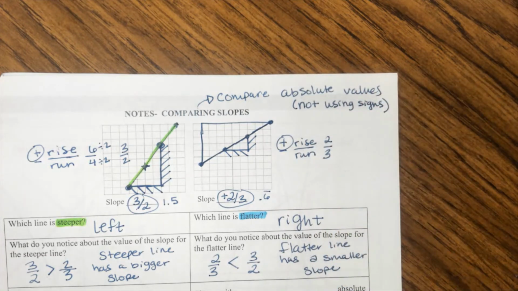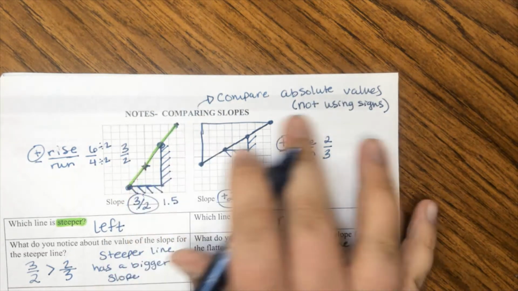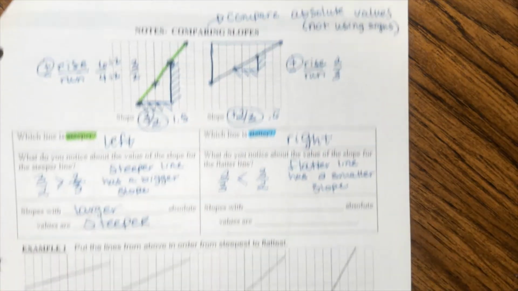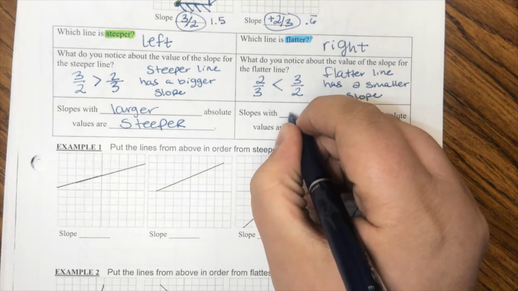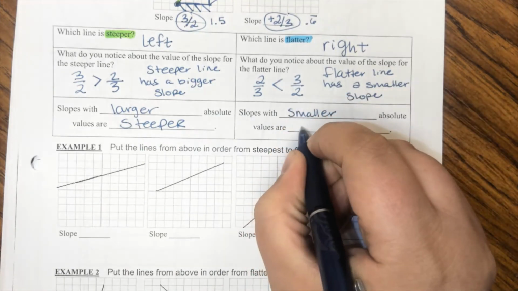We still include the sign with our answers. When we're comparing them, we're going to ignore the sign for a moment while we compare them. Slopes with a smaller absolute value are flatter.